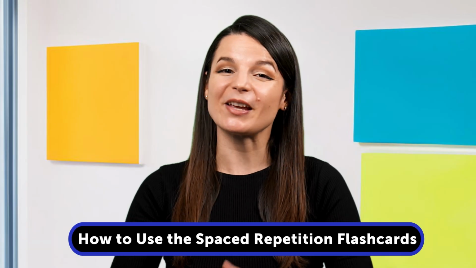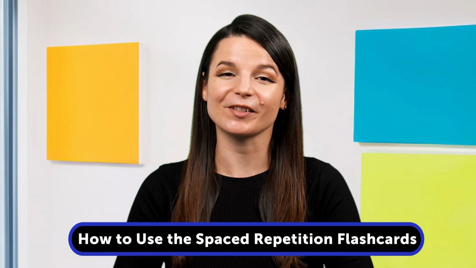So that's spaced repetition learning. And spaced repetition flashcards apply this spaced repetition method to help you learn the language and remember it for good. Instead of you having to remember when to review certain words, the flashcards do this for you and test you accordingly. How to use the spaced repetition flashcards inside our system.